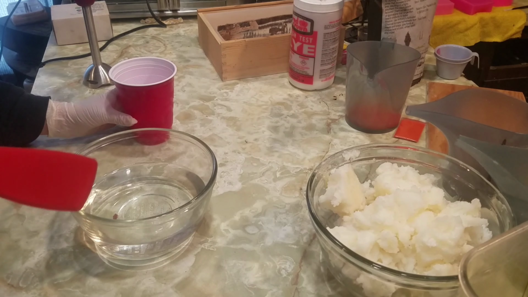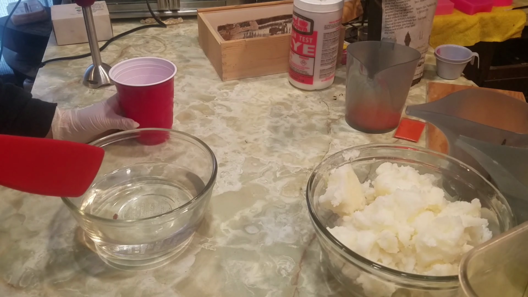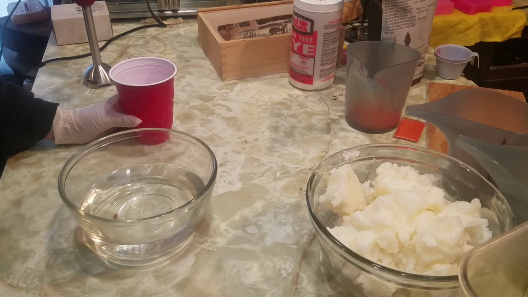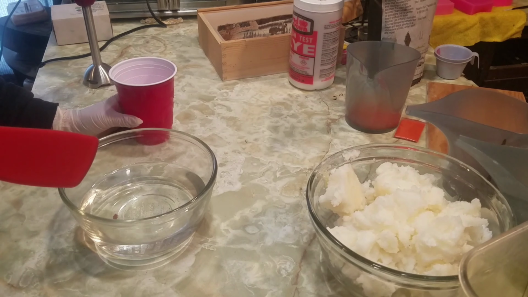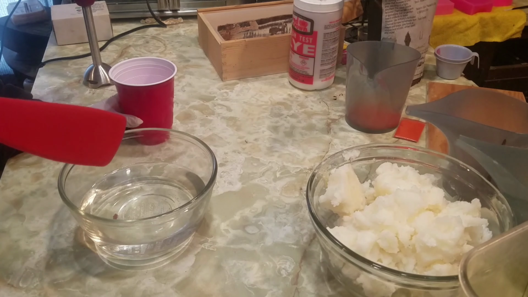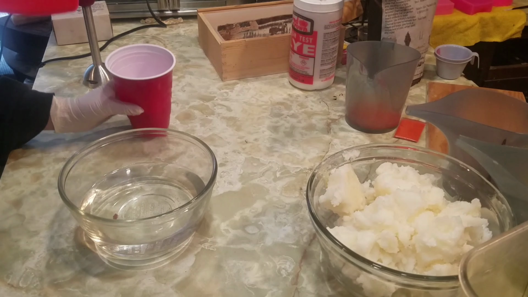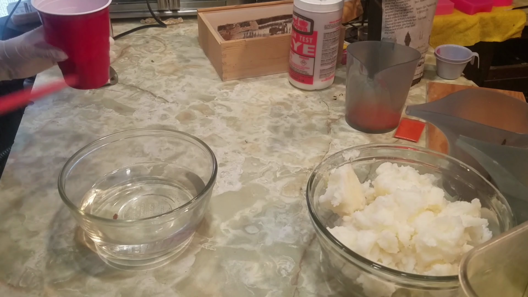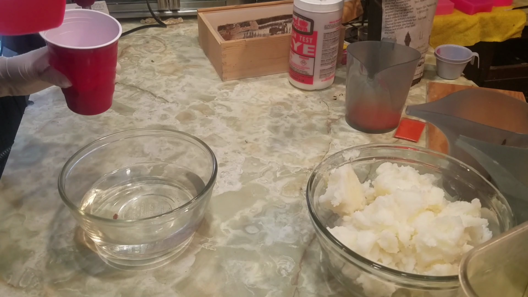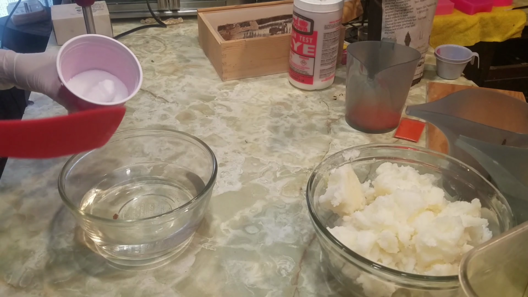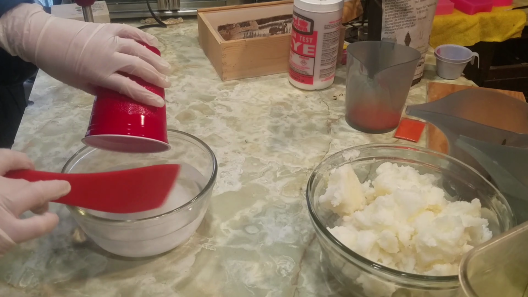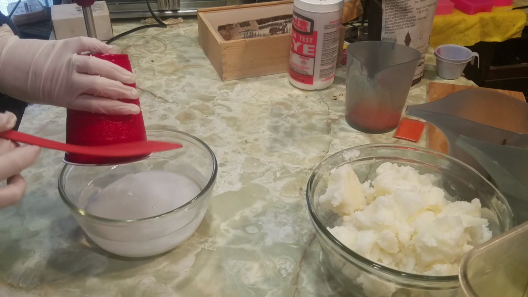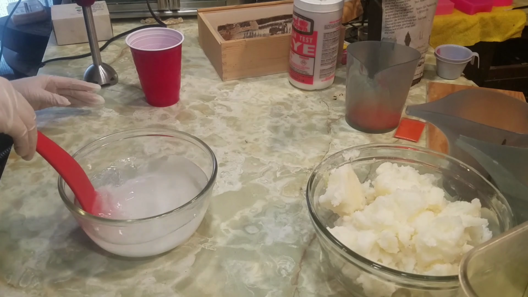So the most important thing to remember when you're mixing the water and lye is lye goes into water. Do not do it the other way around, because it's going to have a reaction, and a small amount of water to a large amount of lye will have a very explosive reaction. Whereas if you do the lye into the water, you can do it little bits at a time and kind of control that. So we're just going to add that in, and then you're going to give it a good stir.